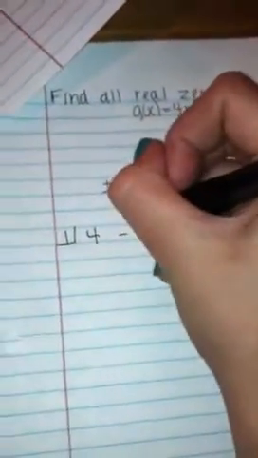So let's just make it easy and start with 1. We're going to use synthetic division to try and figure out what all the zeros really are. So we'll start with 1 in the box, and the coefficients are 4 for x cubed, negative 9 for x squared, negative 10 for x, and the constant is 3.